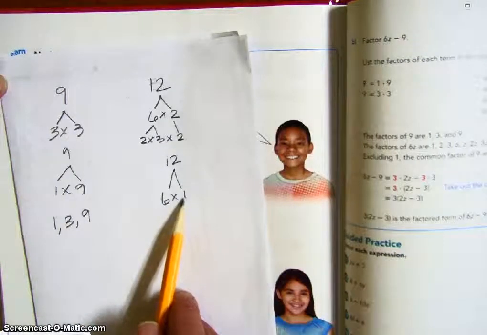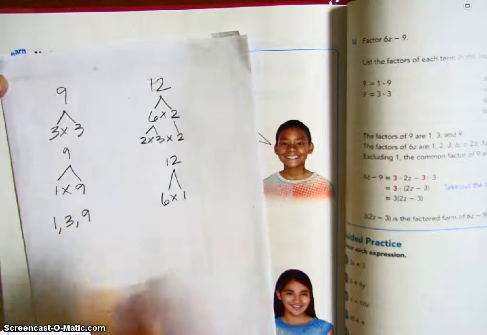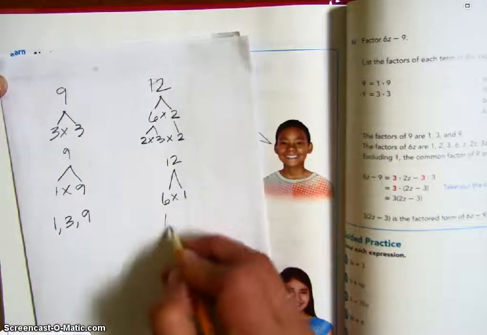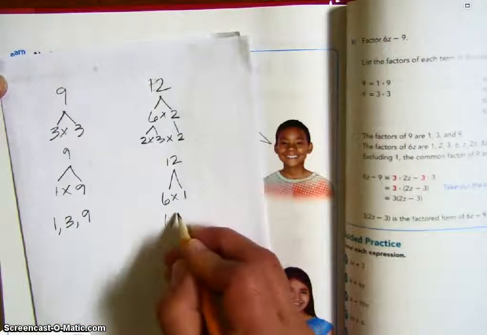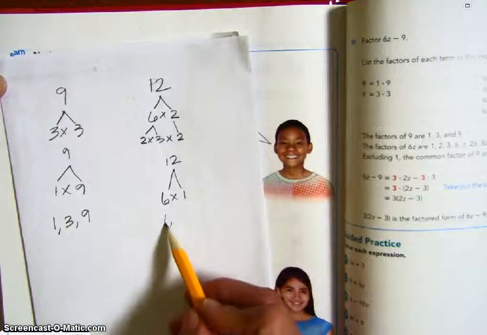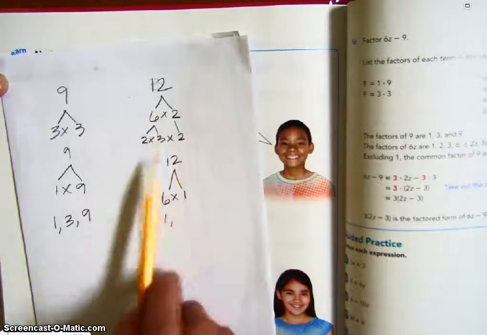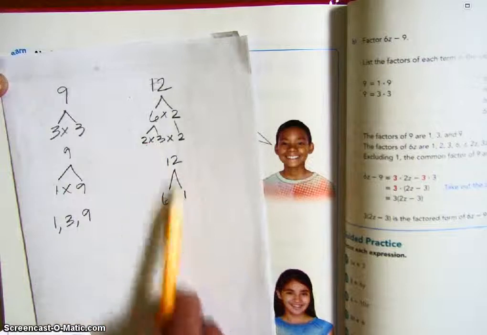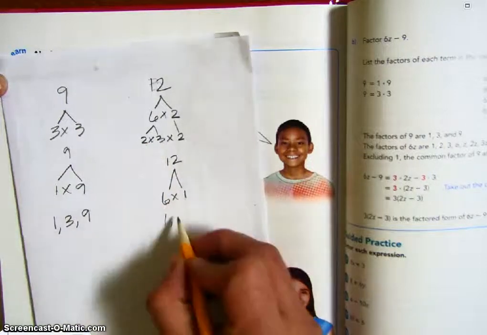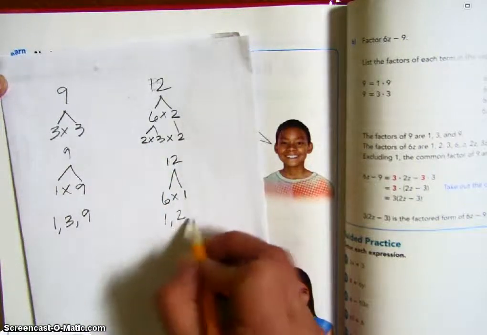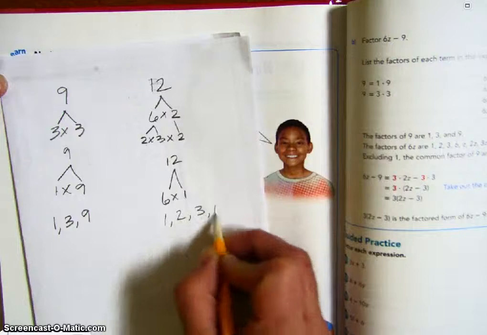So we're not going to include that as a common factor, because everything can be multiplied by 1. It's just itself. So the factors for 12 would be 1, 2, 3, and 6.